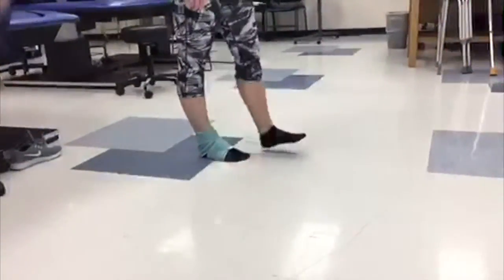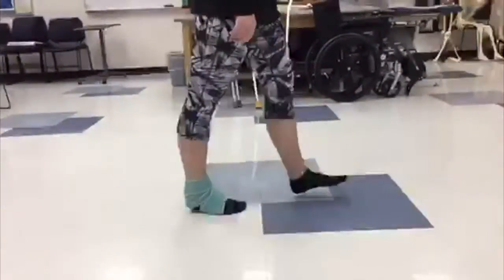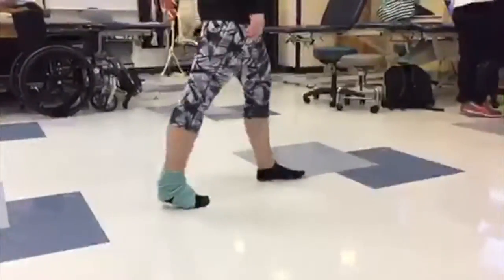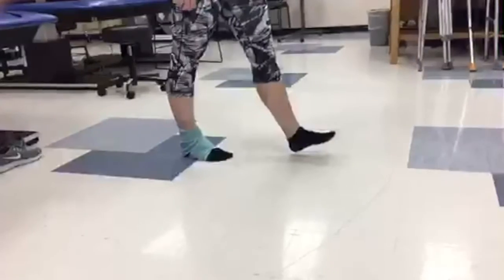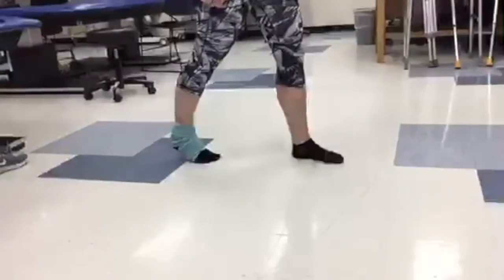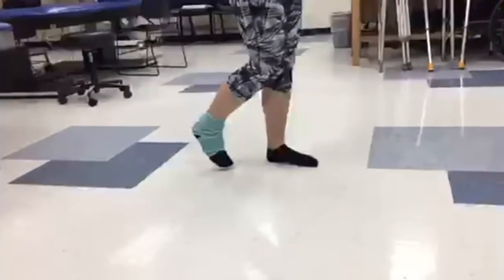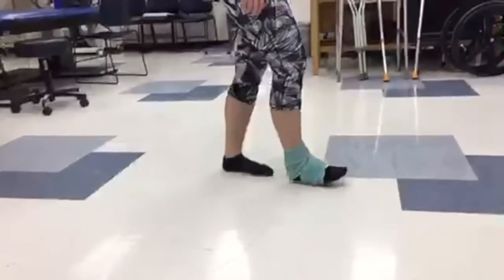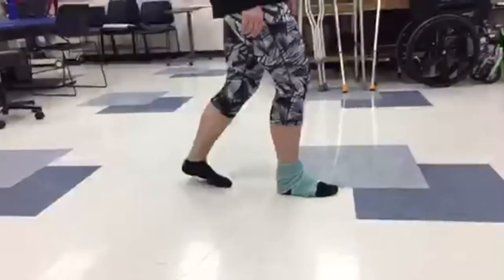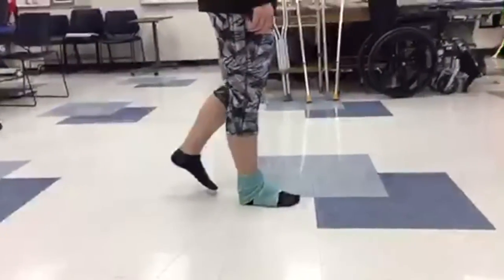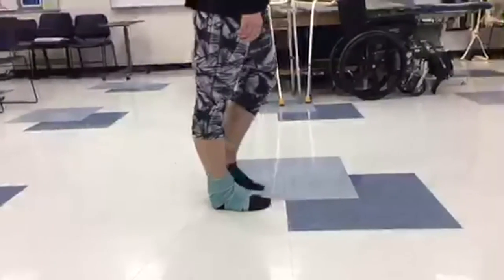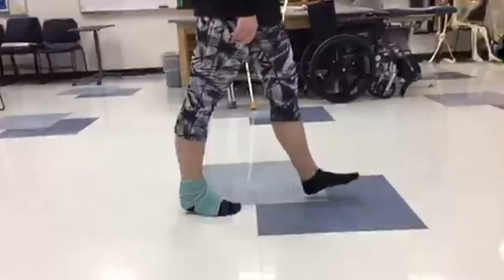The last compensation we may see is the patient hyperextending the knee and anteriorly tilting the pelvis. This will put the body in front of the ground reaction forces to use gravity and the momentum of the patient to overcome the lack of the ankle rocker to propel them forward. This is the second most common pattern we will see patients do in order to overcome the lack of their ankle range of motion.